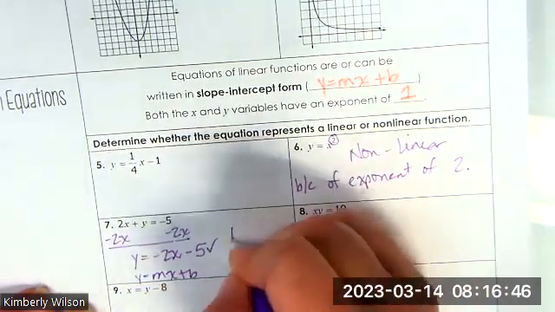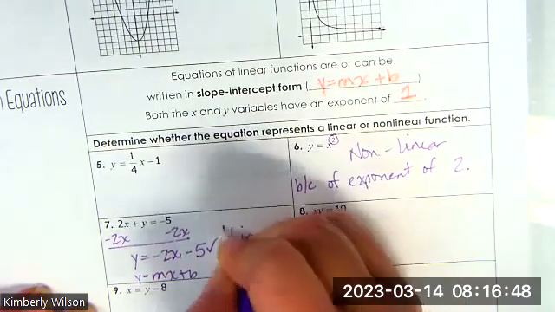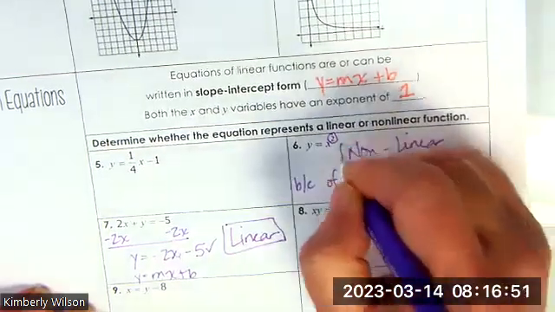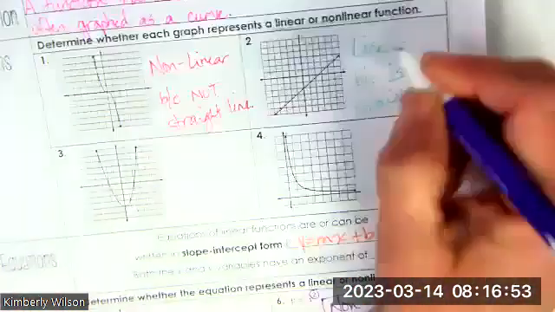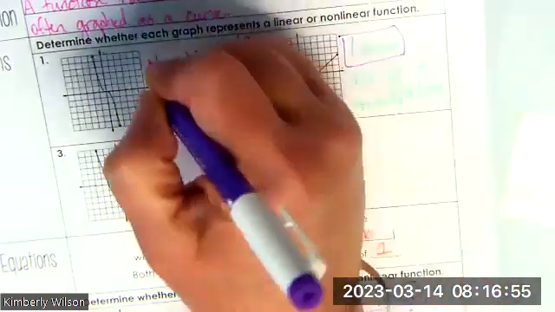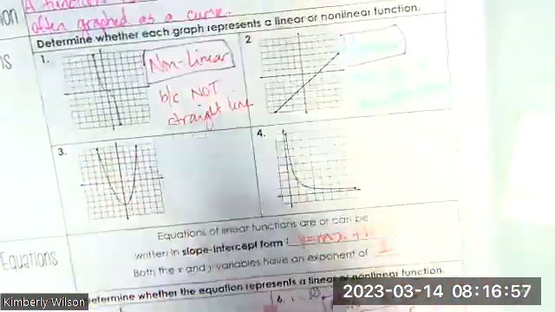That's correct, so this is linear. I'll box the answers. These up here should have boxed these answers. We always box our answers.